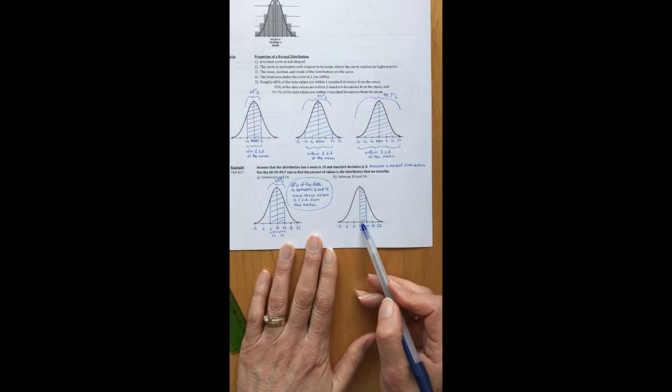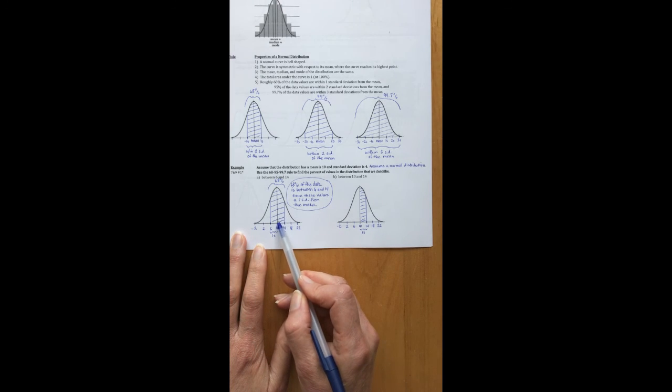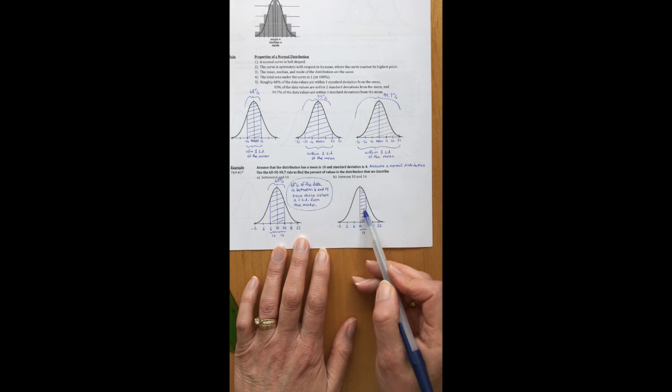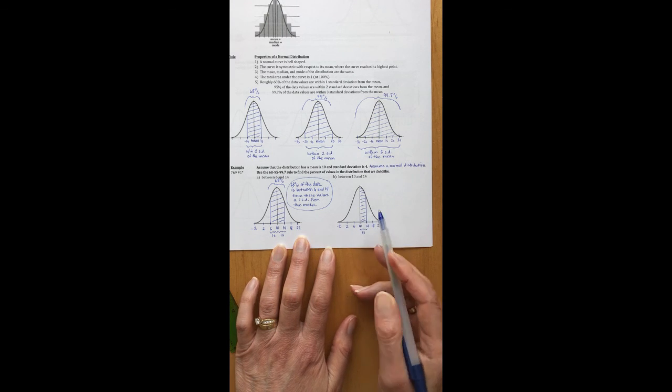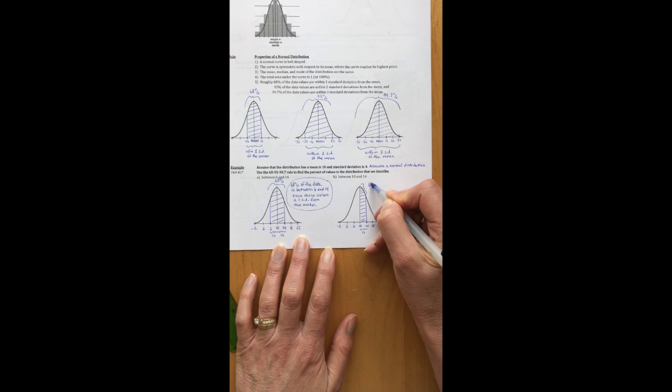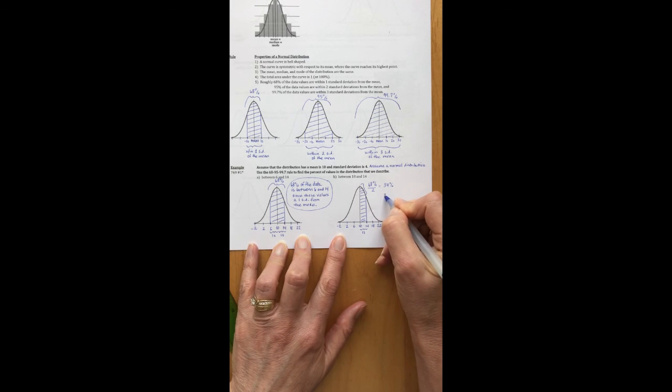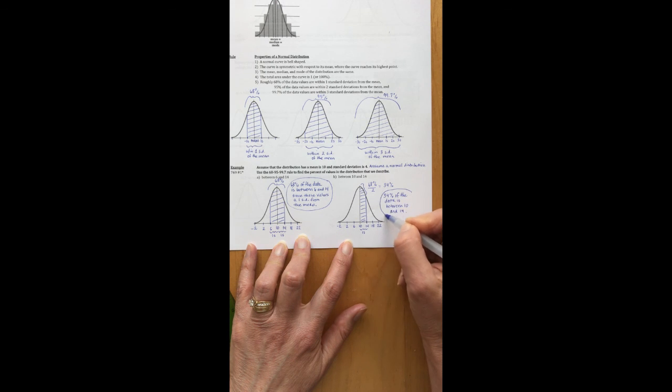Remember, this line right here is right in the middle. These two halves, they're halves. They're exactly the same. If you fold along the line, that is the same as that. So if those two are the same, then what can we say about this? Isn't it just half of 68? It would be 68% divided by 2, or 34%. Okay? So we would say 34% of the data is between 10 and 14. Okay, and that's the answer there.